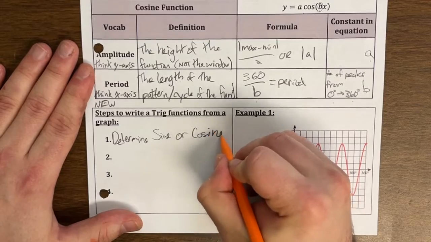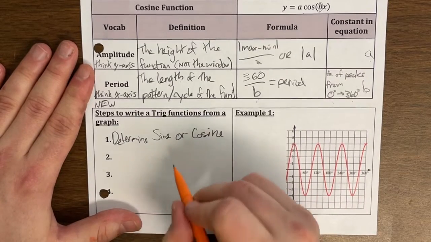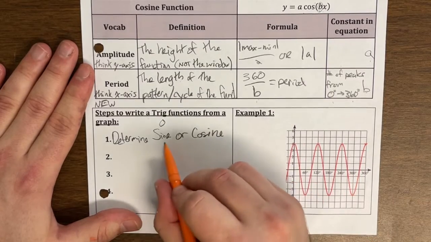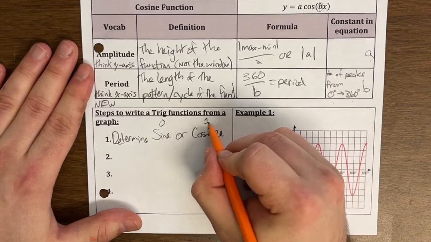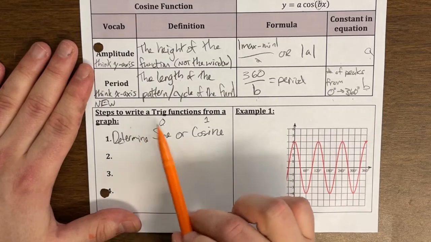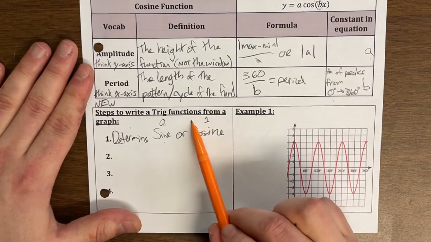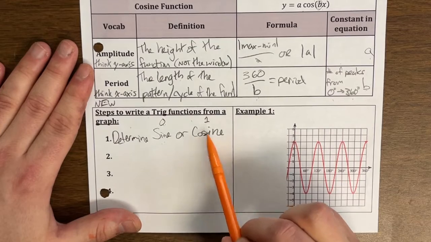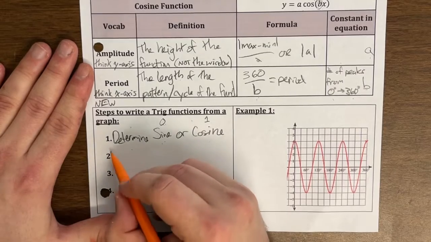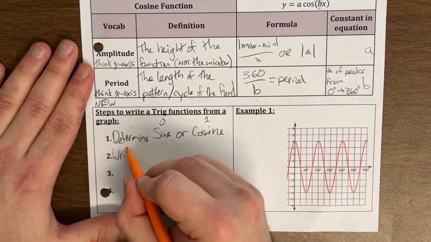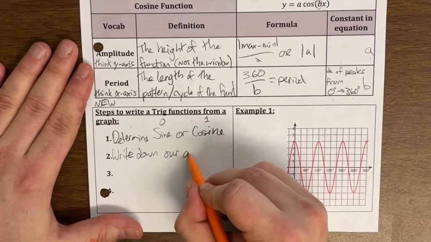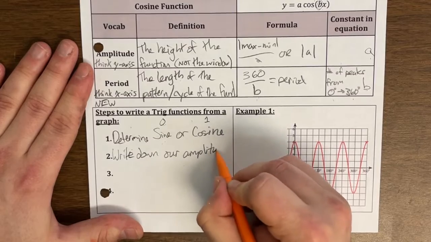How do we figure that out? Well, when x equals 0, sine of 0 is going to be 0, cosine of 0 is going to be 1. So when x equals 0, y equals 0 for sine. When x equals 0, cosine of 0 is 1. Okay, so determine using that picture. Then we're going to write down our amplitude. Again, that is our value of A.